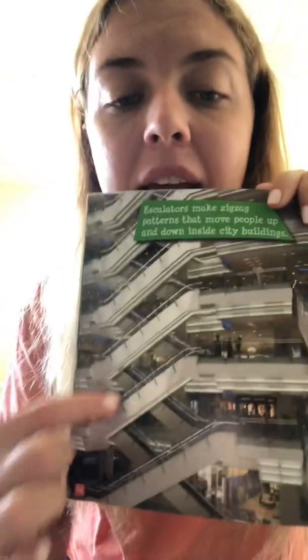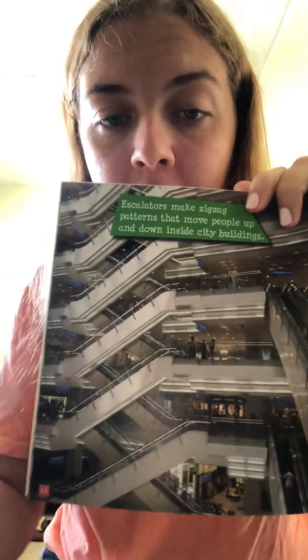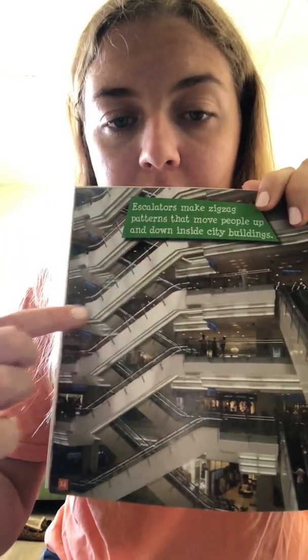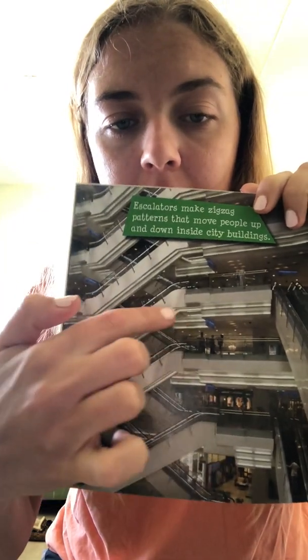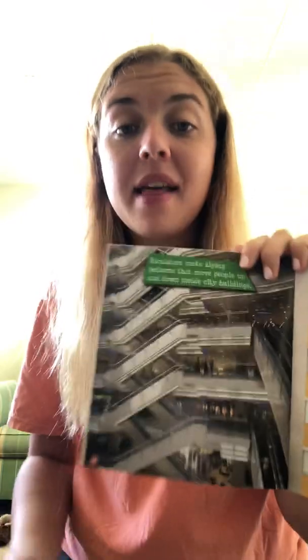We do zigzag a lot with Paola. Can you guys make a zigzag with your fingers? This way, this way, this way, this way, this way, this way. Now let's look at the escalators in this city building. Do you see the pattern? Escalators go this way, then this way, then this way, then this way. They make a zigzag or a crisscross.